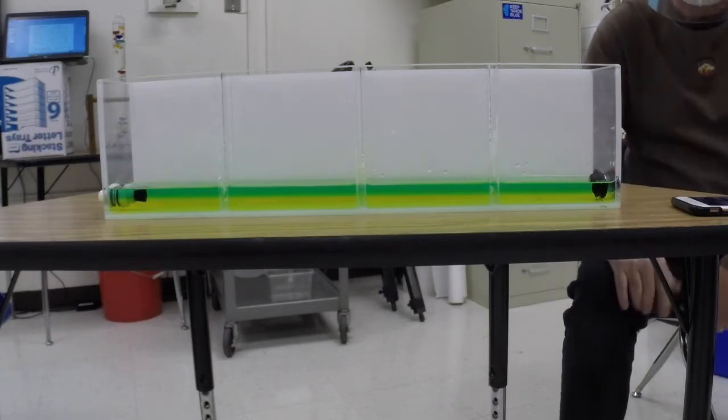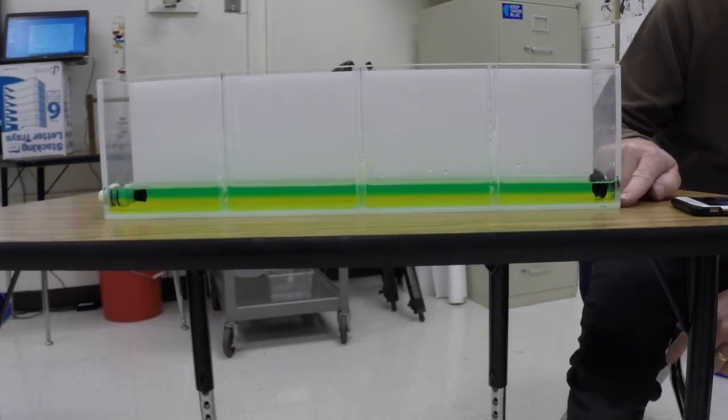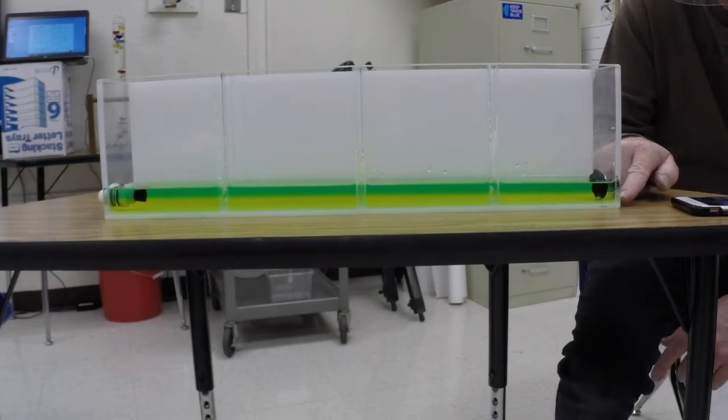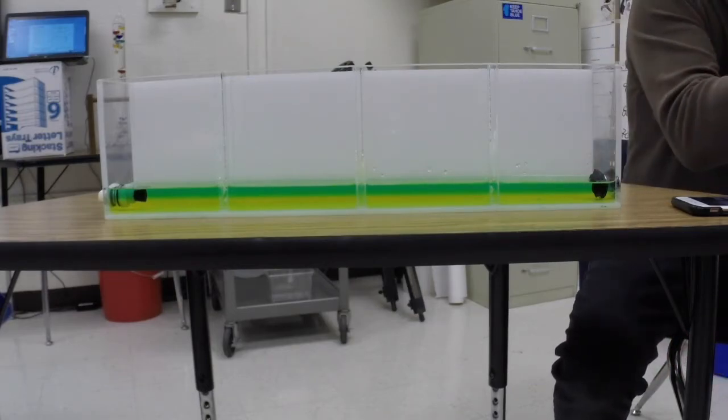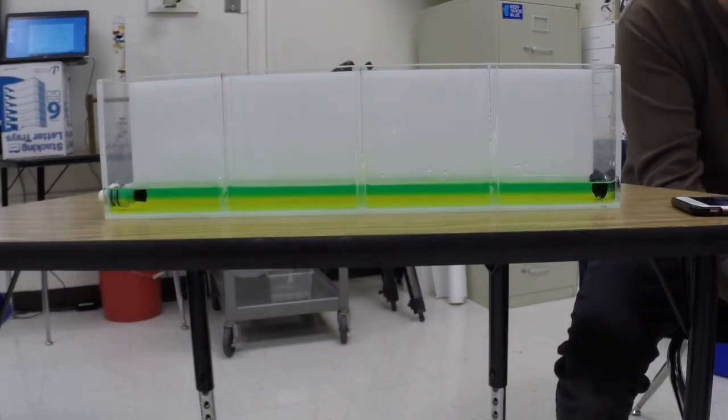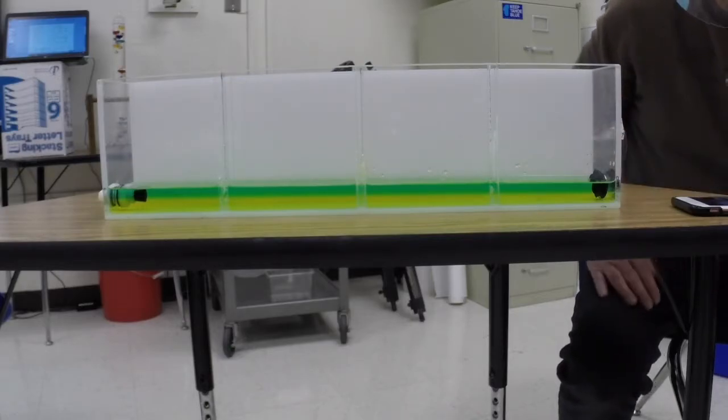The salt, right? So what do you think here? Is it salt water or fresh water for yellow? And the green is? Switch that around. Salt is denser. So the salt water is on the bottom, and the fresh water is on the top.